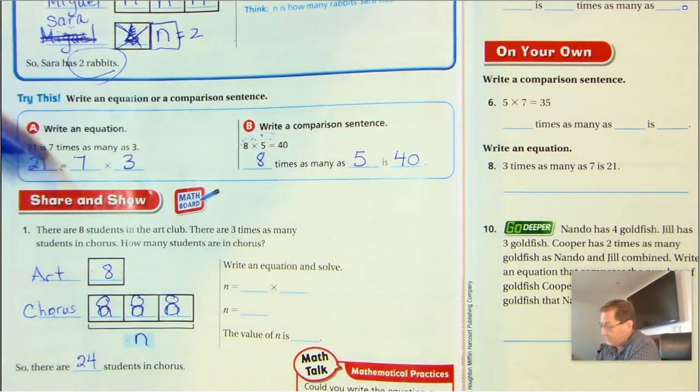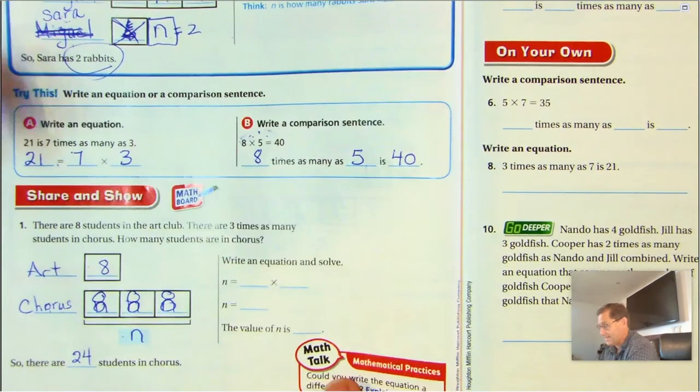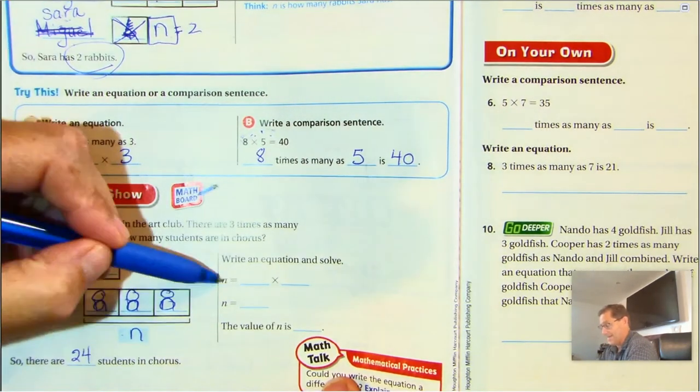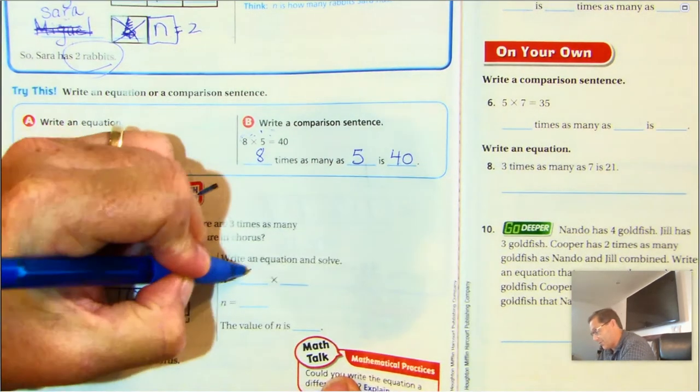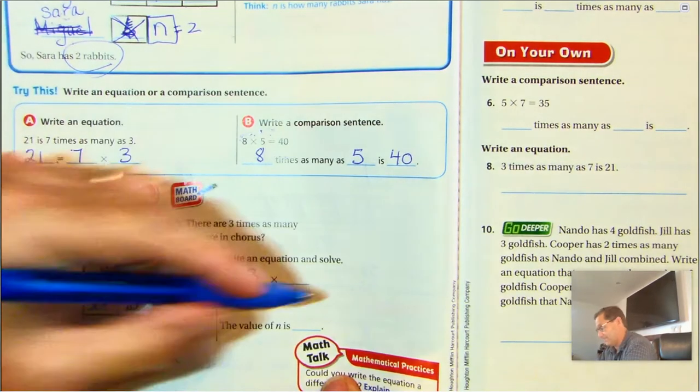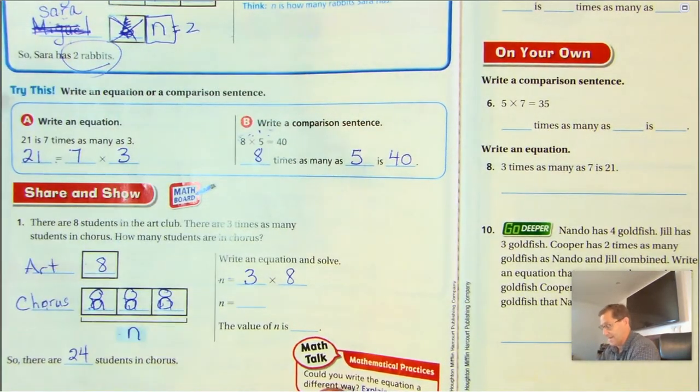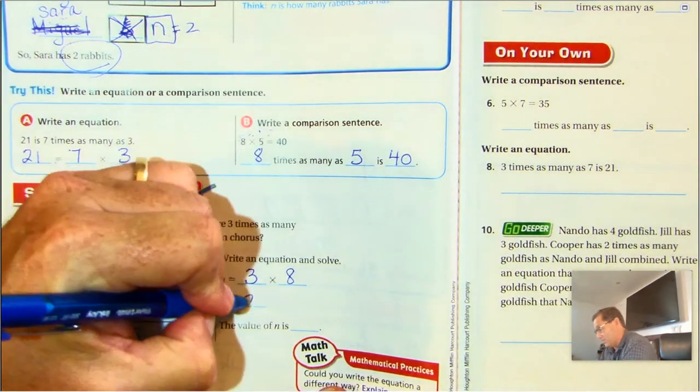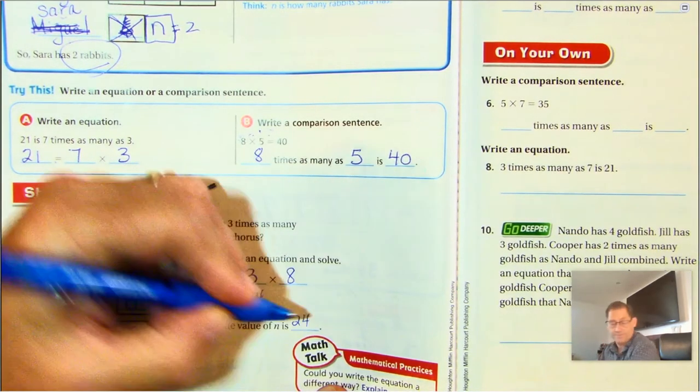So 24 students. So write an equation and solve. So n is 3 times as many as 8, and n equals 24.